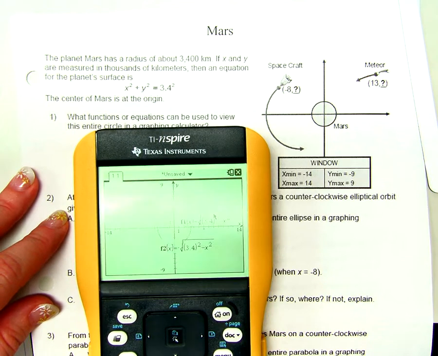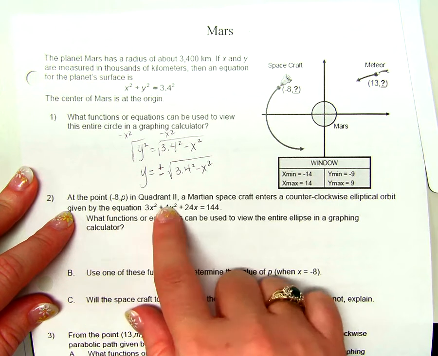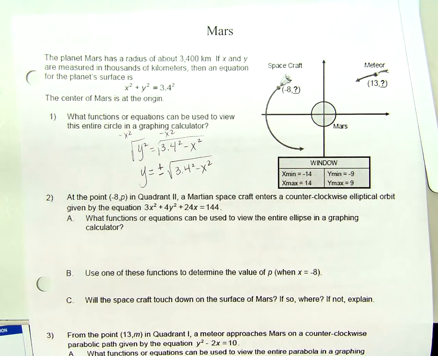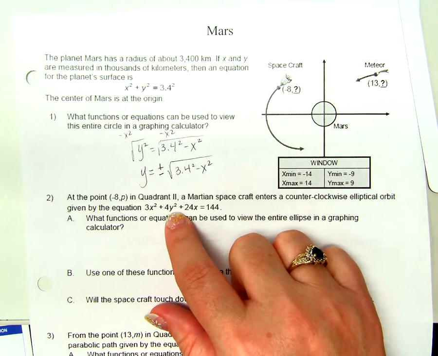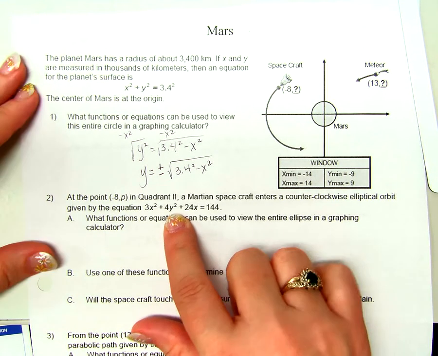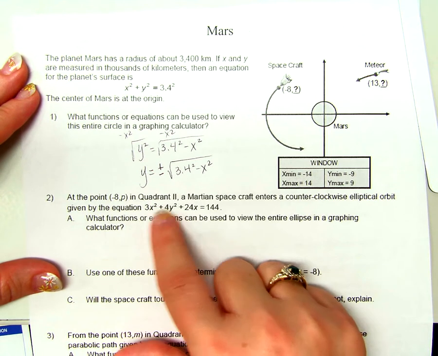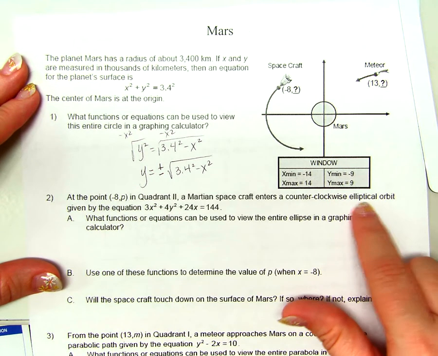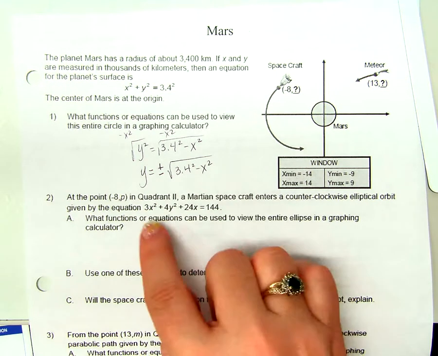Yes? Okay. At the point negative 8p in quadrant 2, a Martian spacecraft enters a counterclockwise elliptical orbit given by this equation. What shape is this equation? I heard circle and I heard ellipse. Which one is it? How do you know it's an ellipse? Coefficients are different. Also, it says ellipse. Okay, but that's okay. I'm glad you can look at it, because you know that there's going to be some on your test like this.